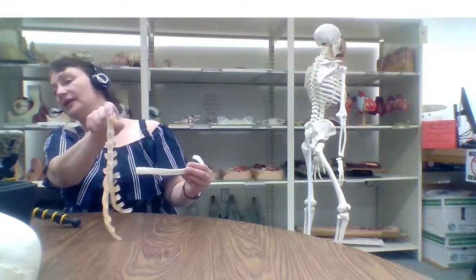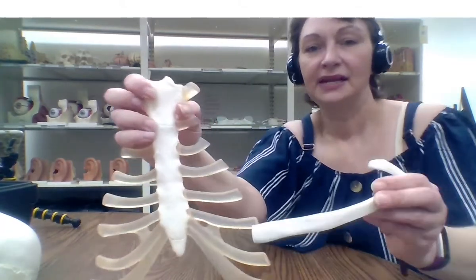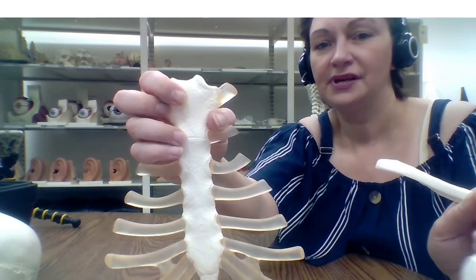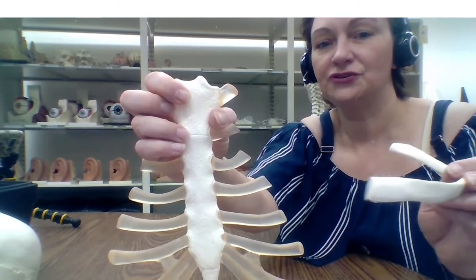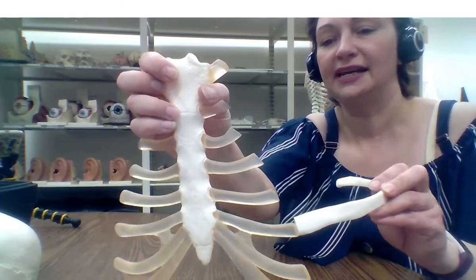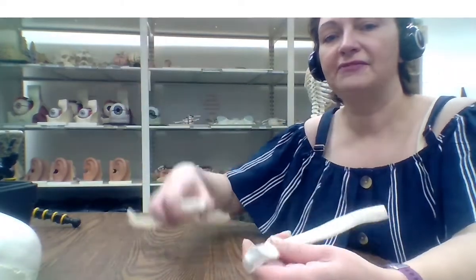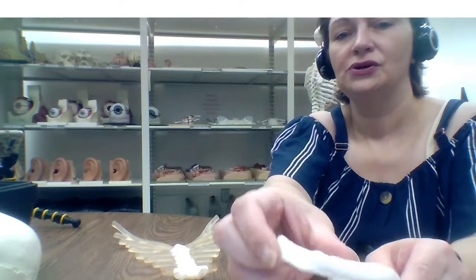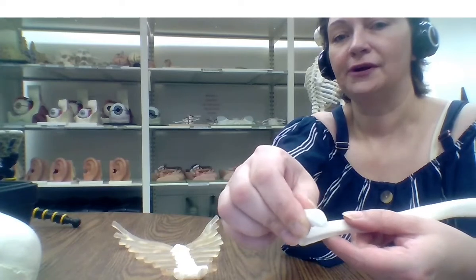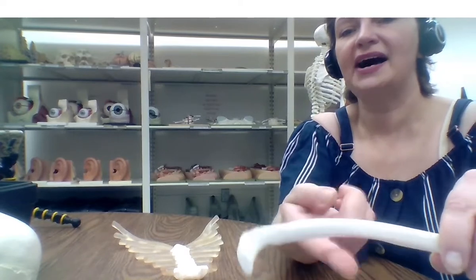So here's your sternum, and here is the really smooth end, the superficial surface of the rib, and it connects right there real smoothly to the cartilage, like that. The head of your rib with the rough tubercle on it connects to your backbone, to your vertebra. And the costal groove, once again, goes on the bottom of the rib.